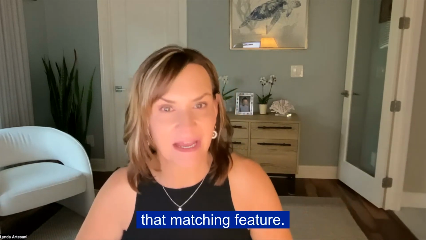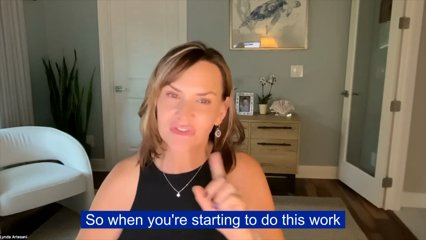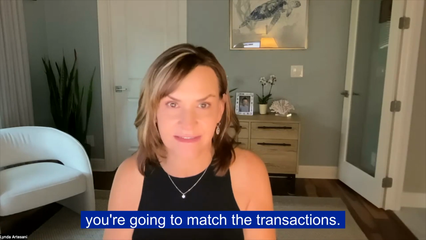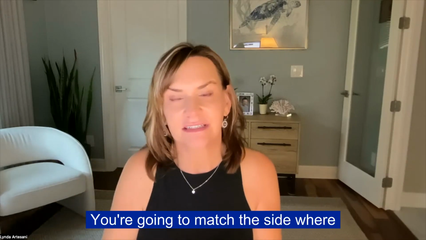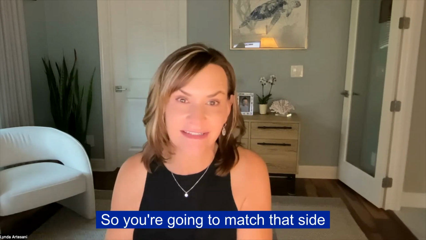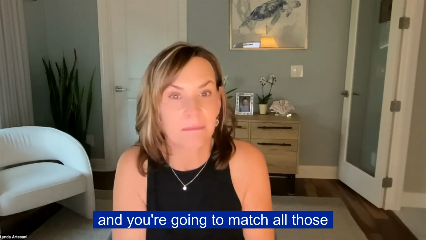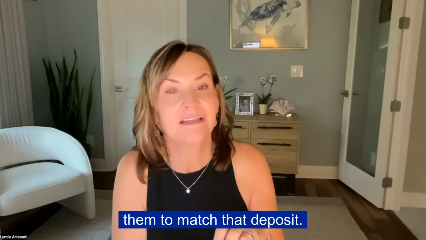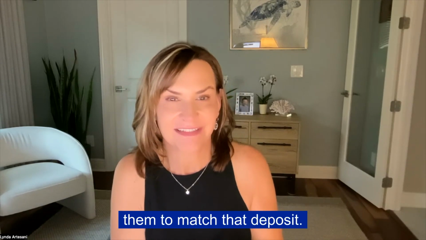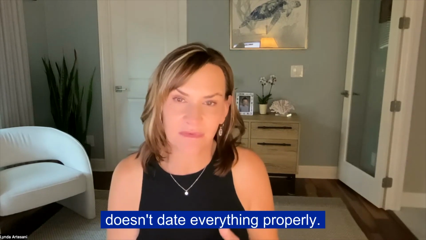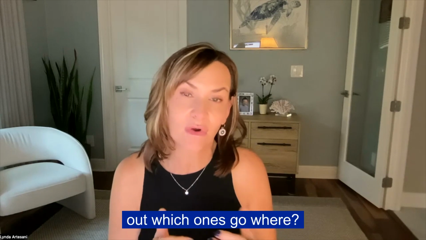Well, you're going to use that matching feature. So when you're starting to do this work with lawyers, you're going to match the transactions. You're going to match the side where the money's moving out of trust. So you're going to match that side with the journal entries, and you're going to match all those client payments and group them to match that deposit. It's tricky work, especially if the client doesn't date everything properly. It's like, how do I figure out which ones go where?